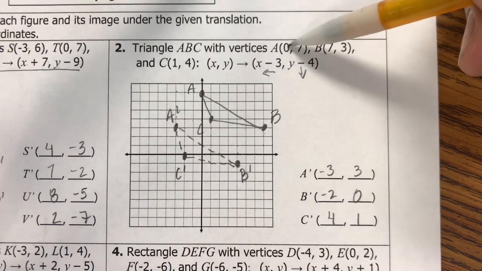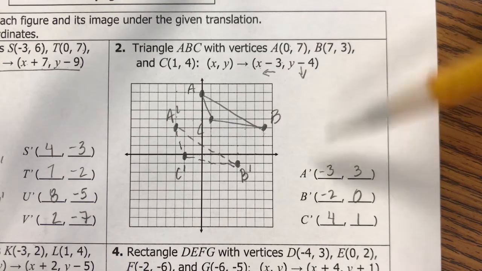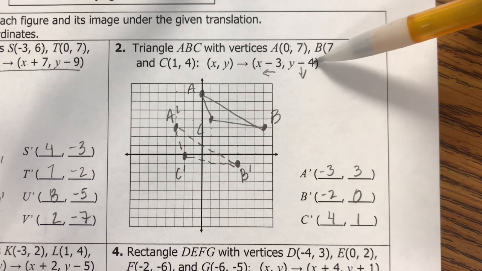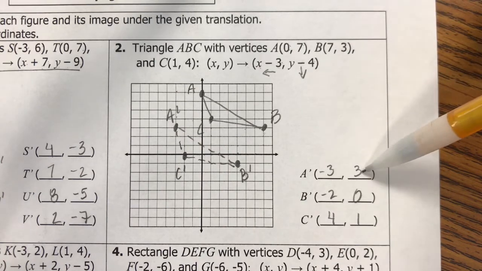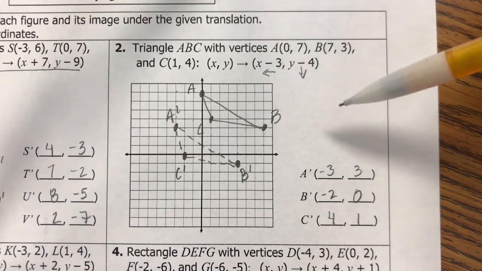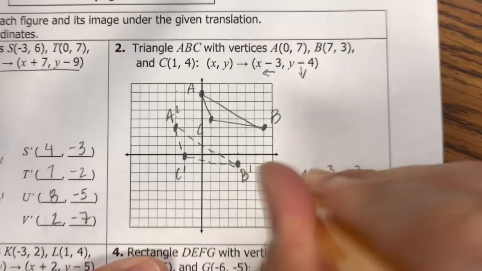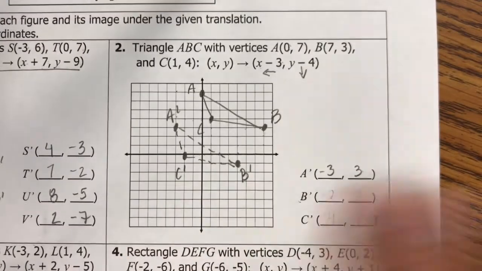So if we look at A, we would get 0 minus 3, which is negative 3, and then 7 minus 4, which is a positive 3. And then if we look at point B, we would get 7 minus 3, which is 4, and then 3 minus 4, which is negative 1. Oops, I put them in the wrong spot, so we've got to switch that out.